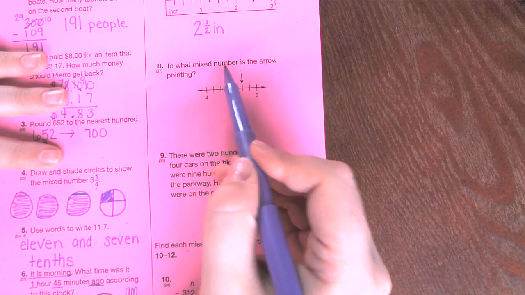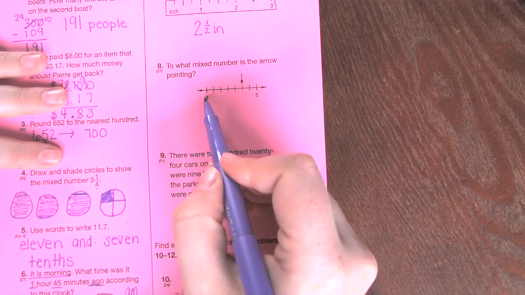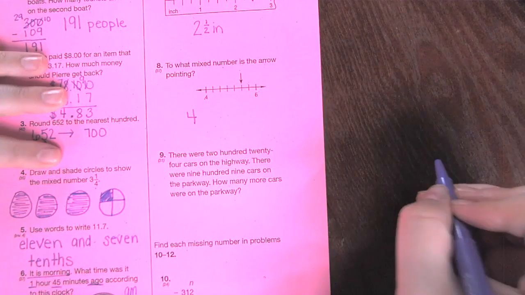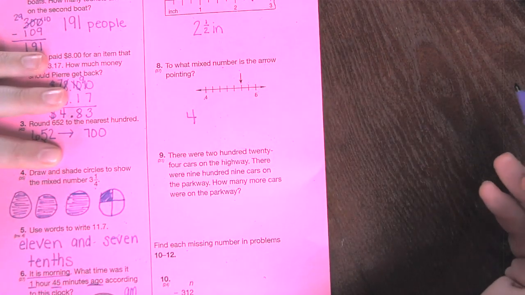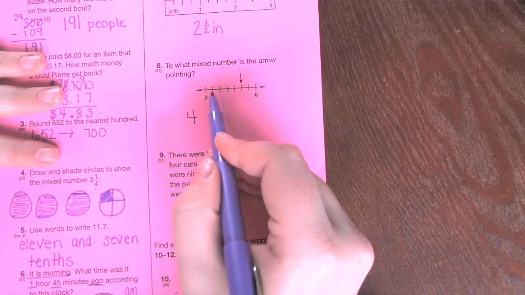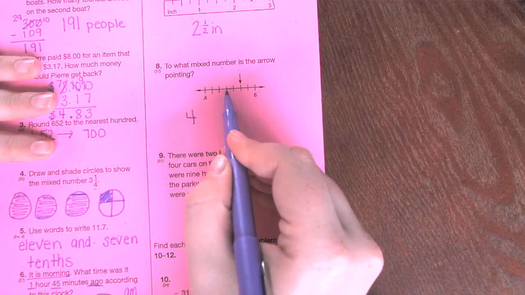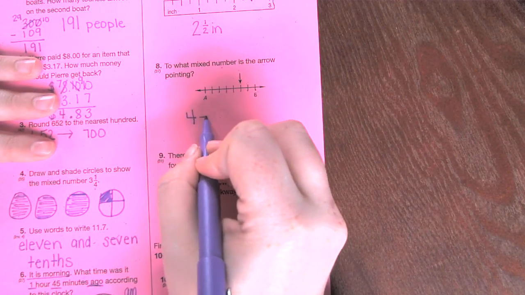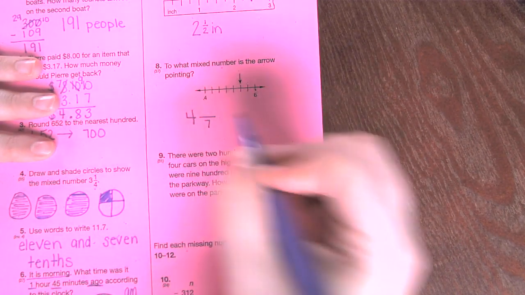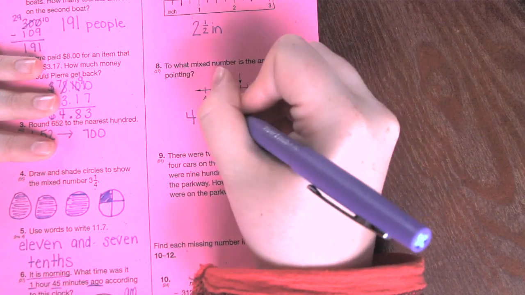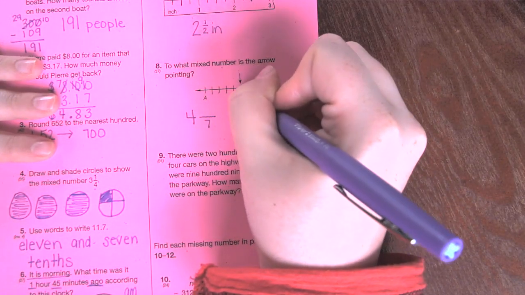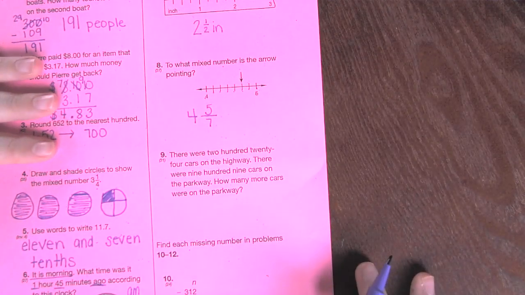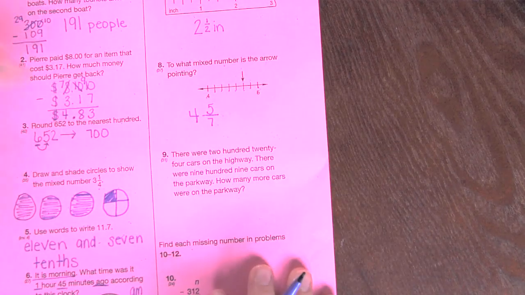To what mixed number is the arrow pointing? It's between the number 4 and 5, so I know the whole number is going to be 4. And now I can decide what fraction I also have. So I have 1, 2, 3, 4, 5, 6, 7 spaces. I have 7 spaces altogether. And I have the arrow pointing to the 1, 2, 3, 4, 5, the 5th line. So I have 4 5/7.